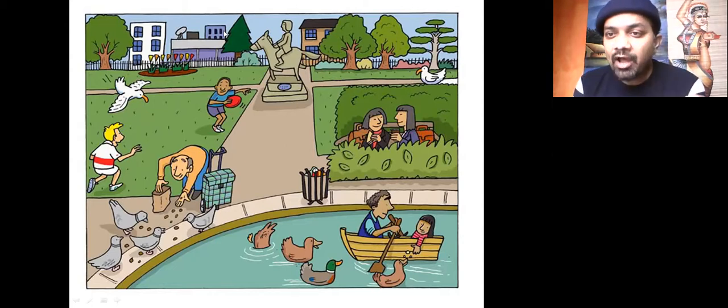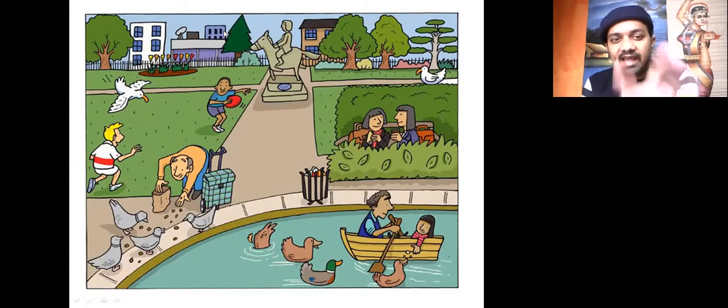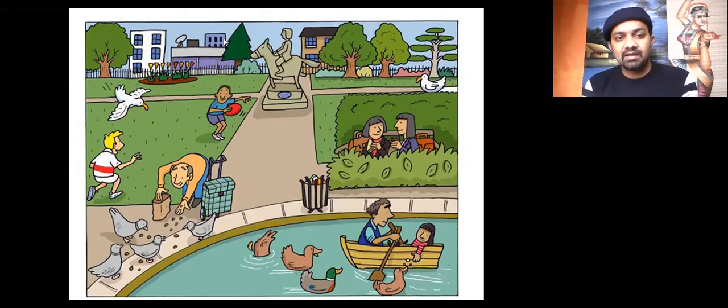There is a boy in the garden. There is a horse in the garden. There is a man on the horse. There are ladies on the bench. There is a girl in the boat. There are ducks in the lake. There is an old man in the park. There are birds in the park.